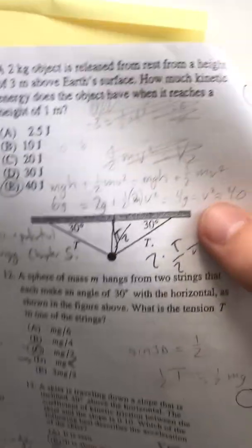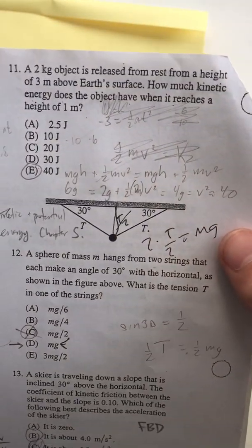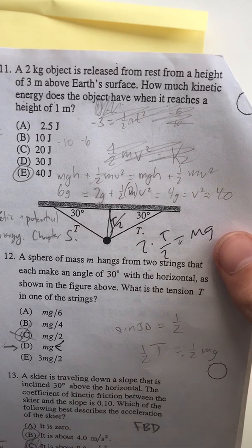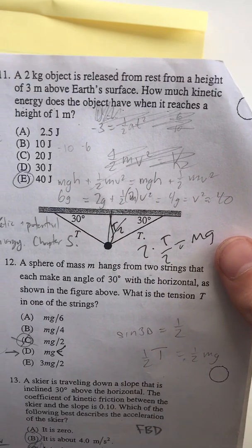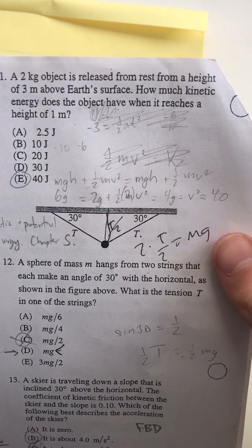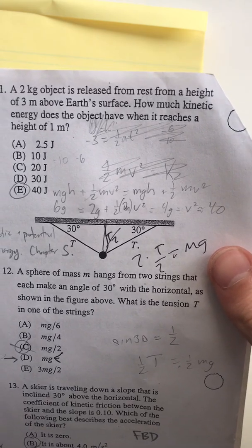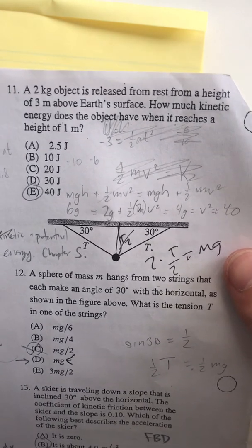Example 11. So the problem is a 2 kilogram object is released from rest at a height of 3 meters above the Earth's surface. How much kinetic energy does the object have when it reaches a height of 1 meter?